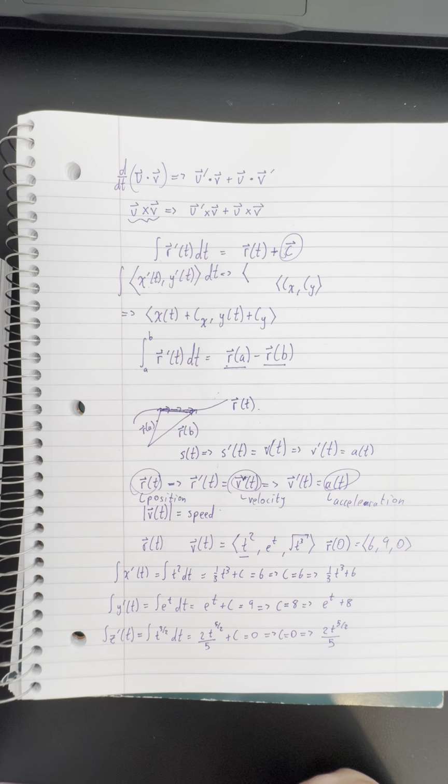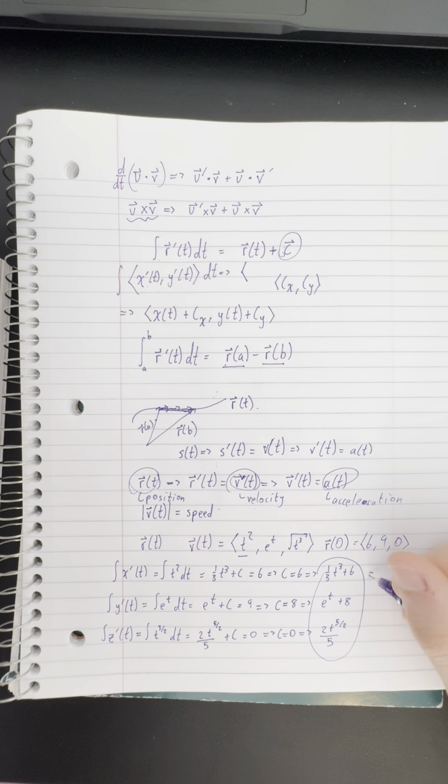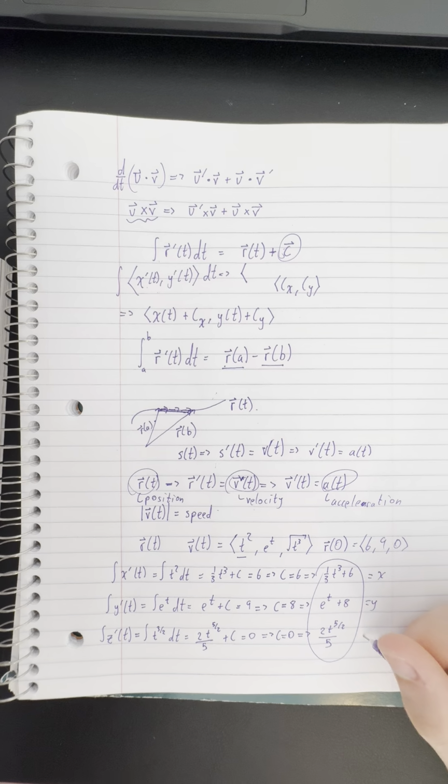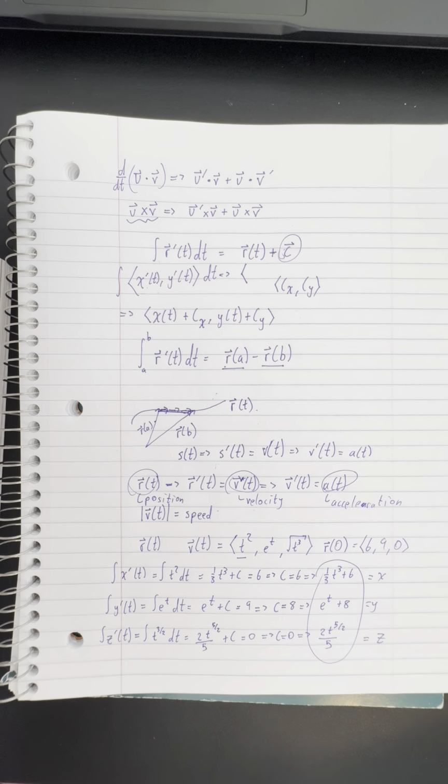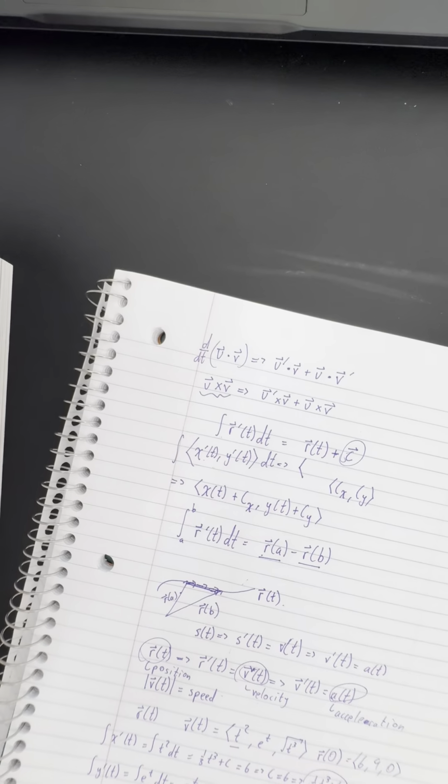Okay. Yeah, and then you just collect these all into a vector, where this is the x, this is the y, and this is the z. And that's how you do that. Okay, now we can move on to some problems.